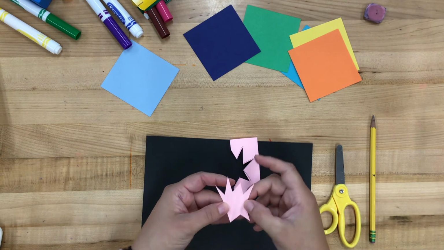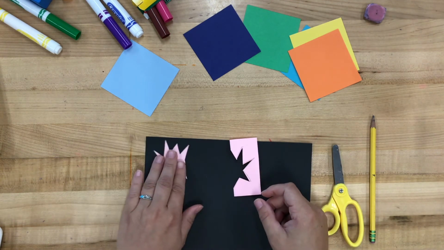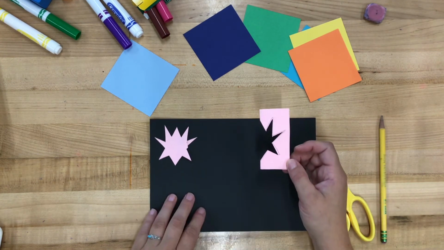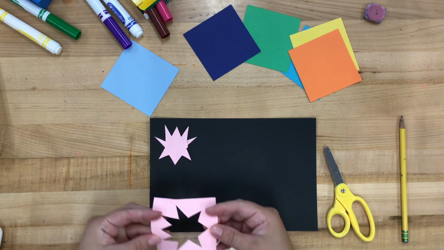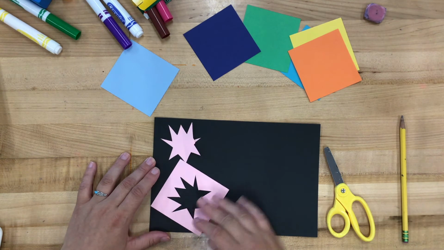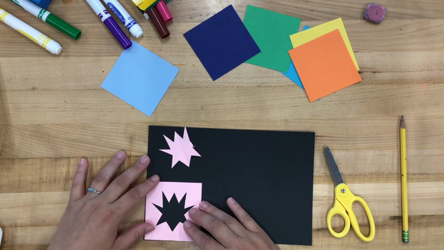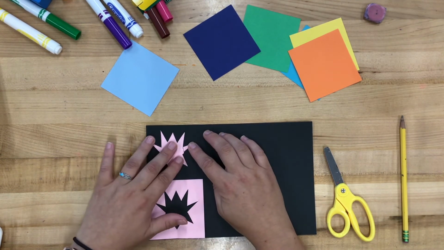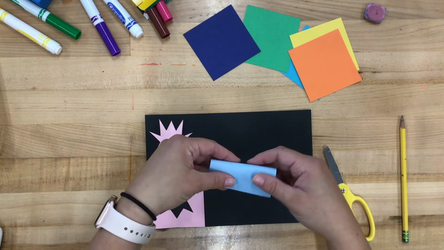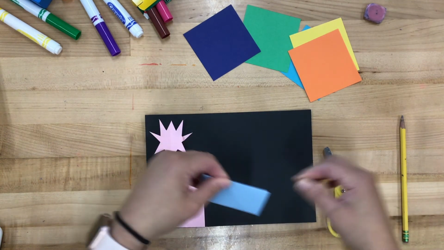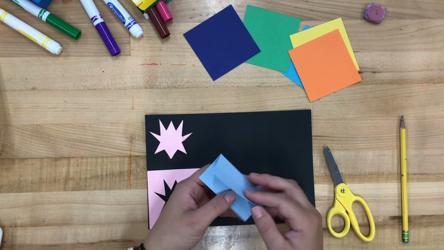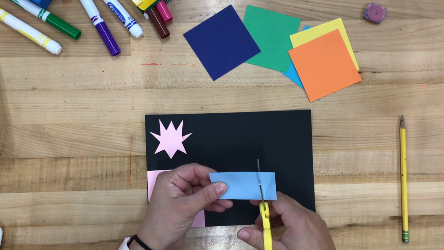Now that I have that cut out, I have 2 pieces. I have the shape I cut, and then my pink paper has that shape cut out of the middle of it. And I've created positive and negative space. The cut paper becomes the positive space, and then the black background becomes the negative space. And you're going to repeat that step 3 times. You're going to make 3 shapes. Remember to draw or cut on the fold, not on the open side.